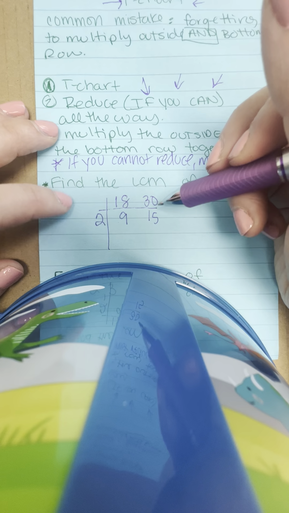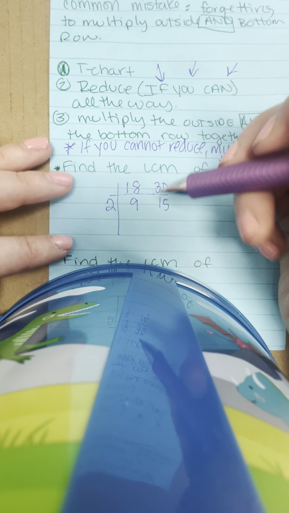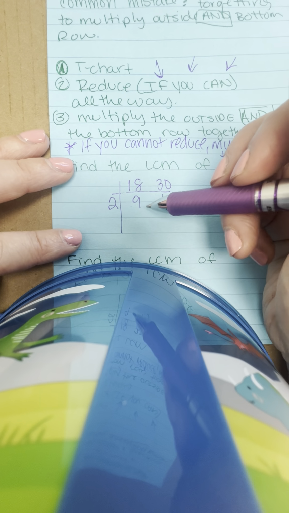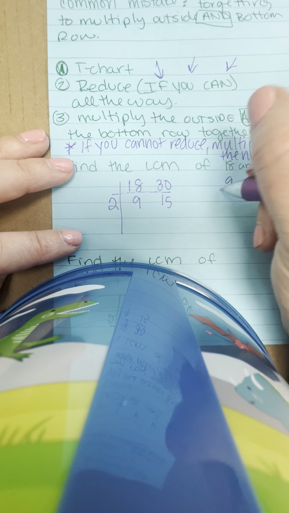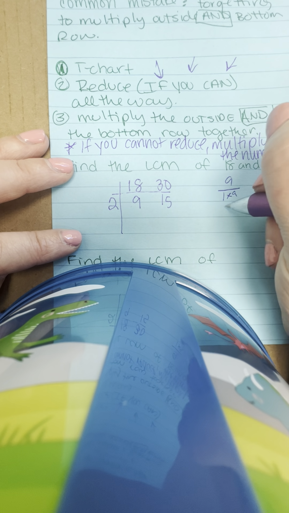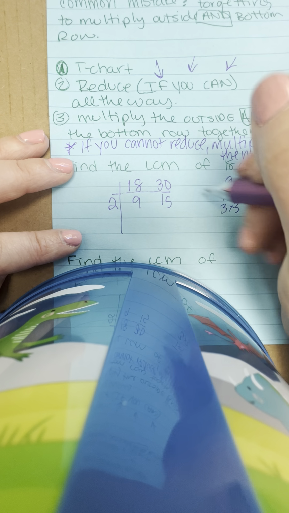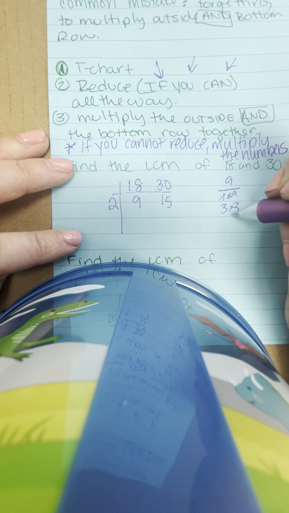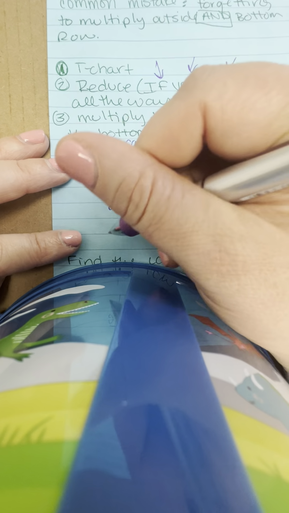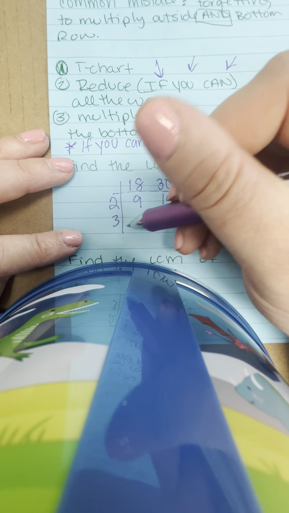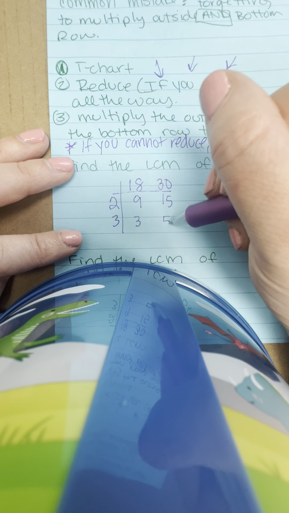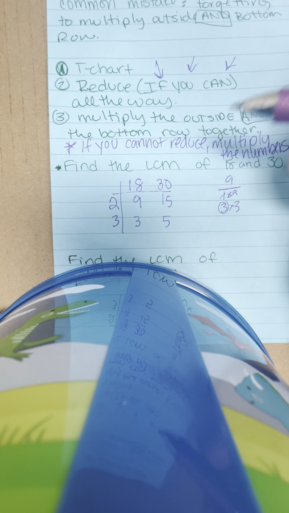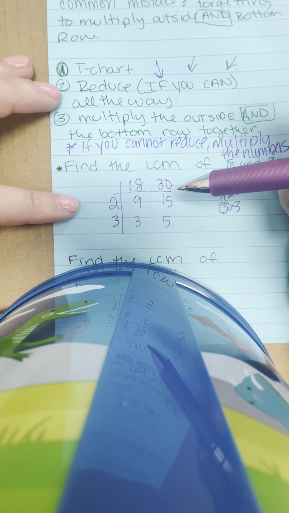Can I reduce 9 and 15? Yes, I can. If you're not sure, look at the smallest number, or the easiest number for you. The only thing that equals 9 is 1 times 9 and 3 times 3. 9 cannot equal 15, but 3 can. So we're going to pull out a 3. Okay, 3 times 3 is 9, and 3 times 5 is 15. I cannot reduce this anymore, so I'm done.